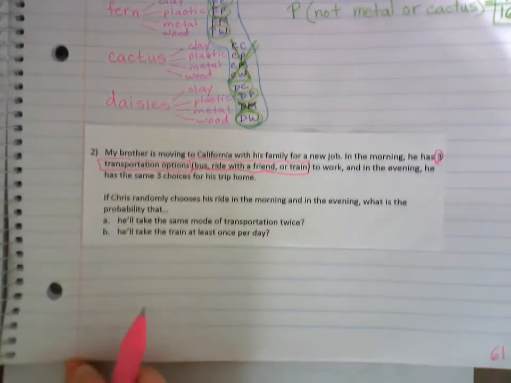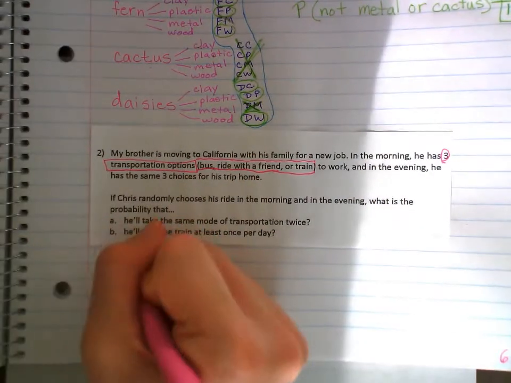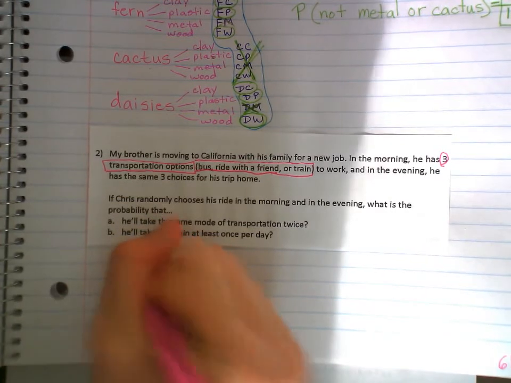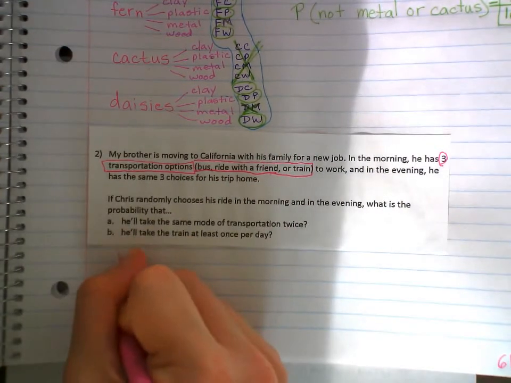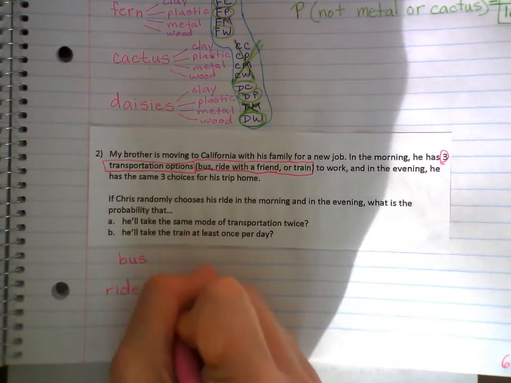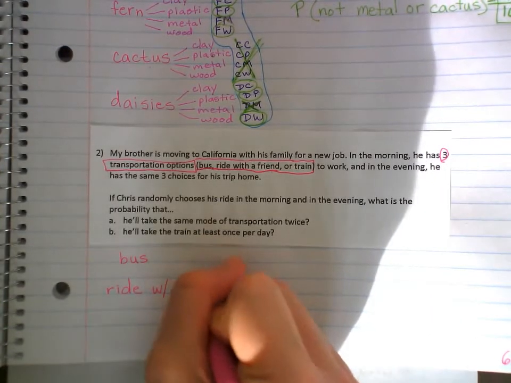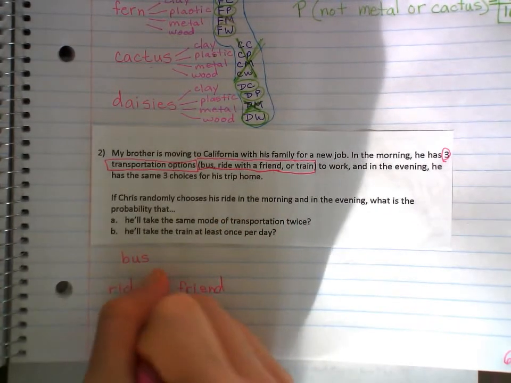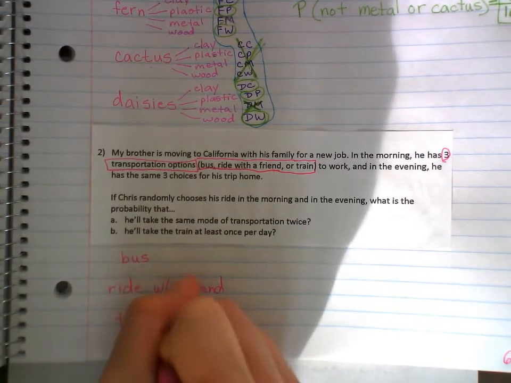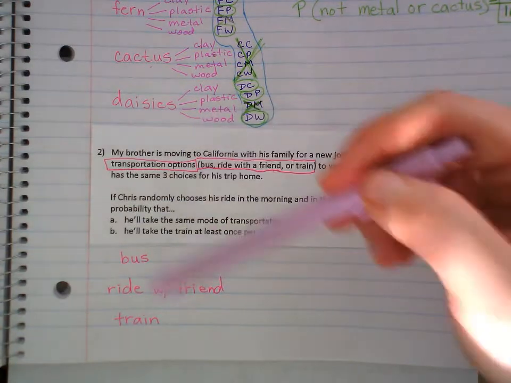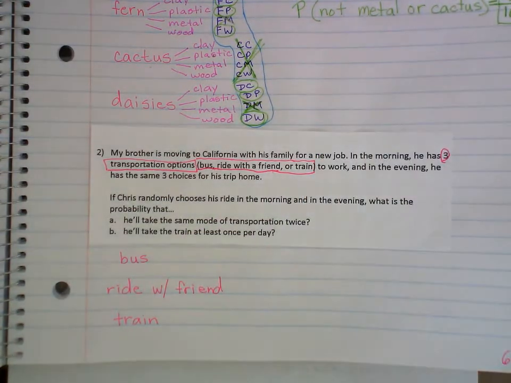Let's just put event 1 down right now. He can take the bus. He can ride with a friend. Or he can take the train to work. Okay, so on his way to work in the morning, his 3 transportation options: bus, ride with friend, or train. That's in the morning.